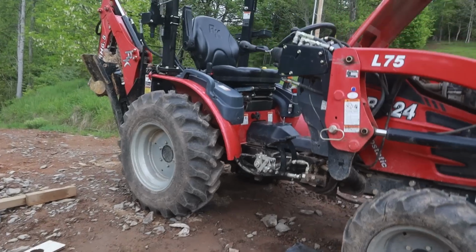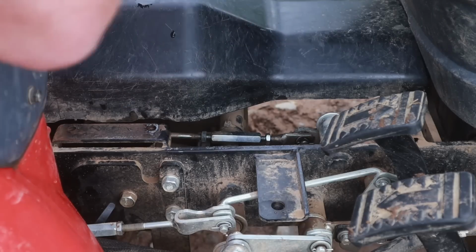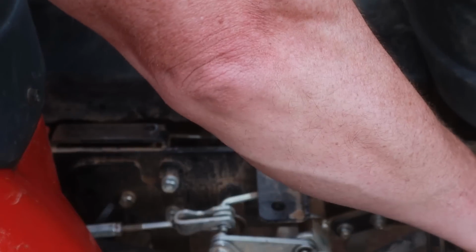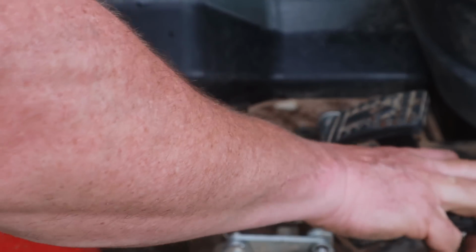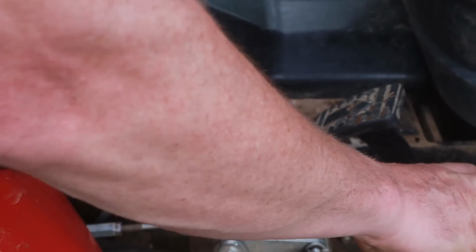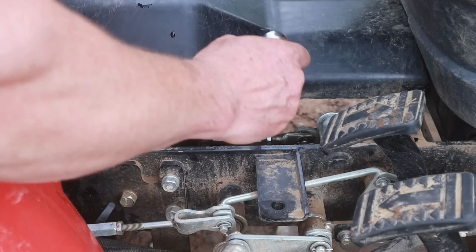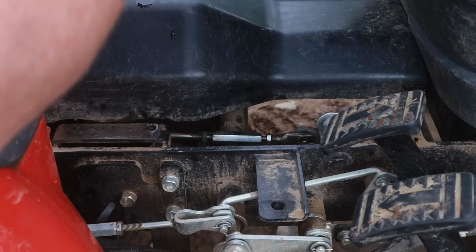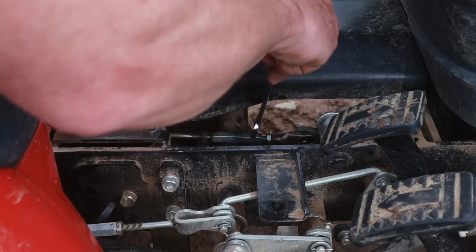Let's adjust that neutral creep. I'm not even close. It's right here, guys. Adjustment. See, I was pushing the reverse pedal forward, and I could feel it on the transmission where it needs to be. So I have to extend the length of the rod here. Let's see what size it is. Thought it was a 14. There you go.